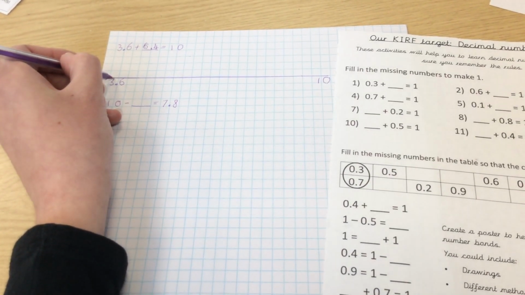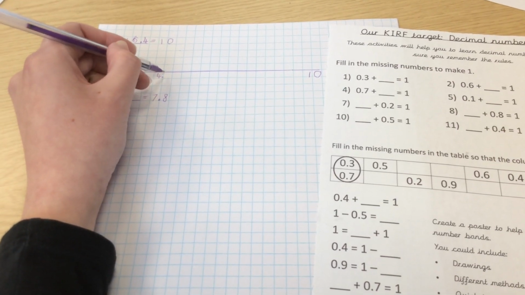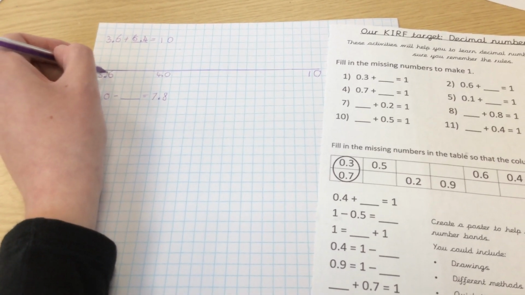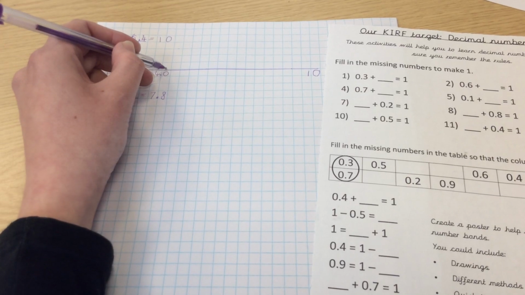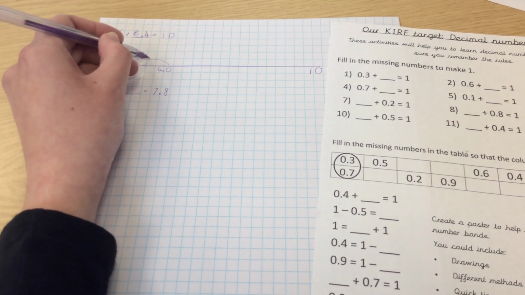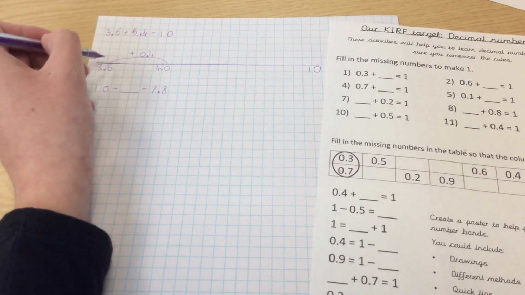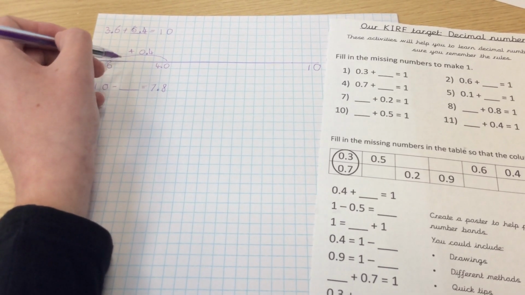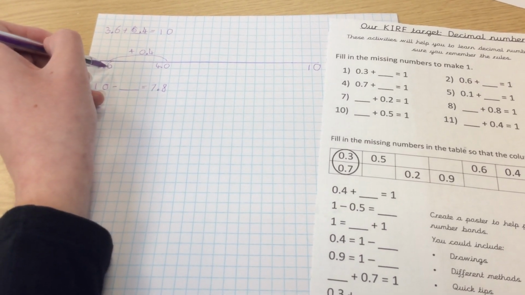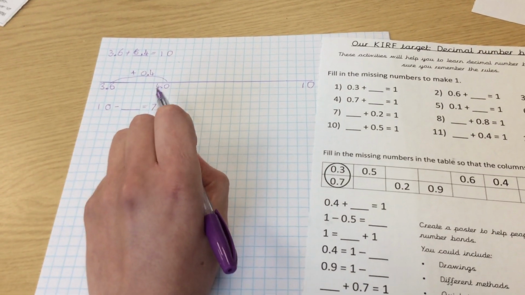So if I'm going to start at 3.6, the nearest whole number that I'm going to jump to is 4. To get from 3.6 to 4, I need to complete a jump of plus 0.4. That will get us from 3.6 to 4, because 6 to 10 would be 4. So we're just dividing our answer by 10.